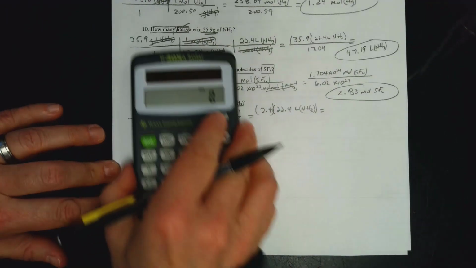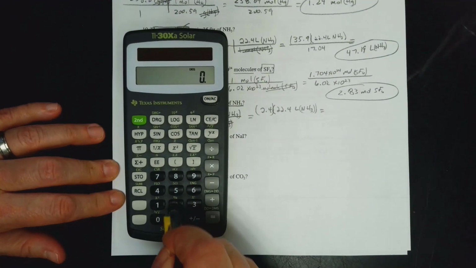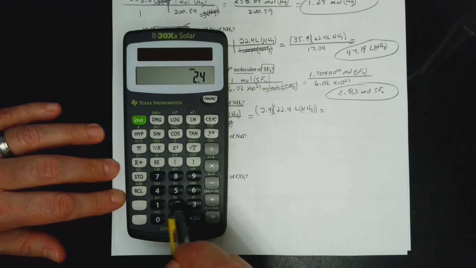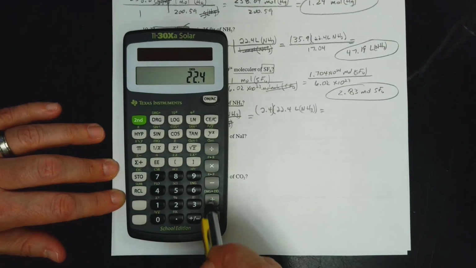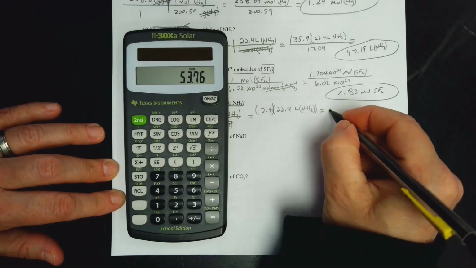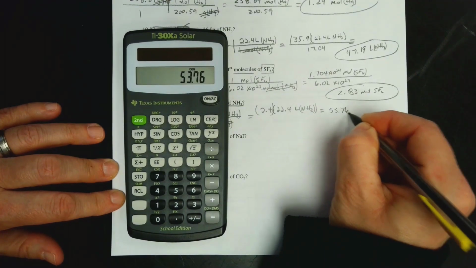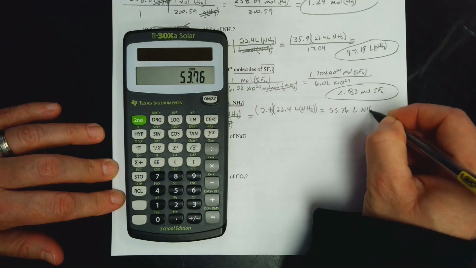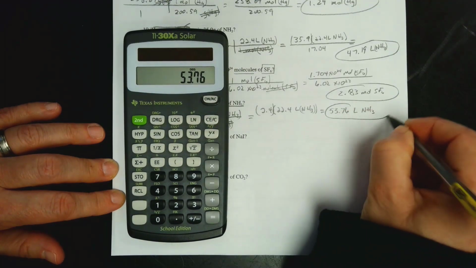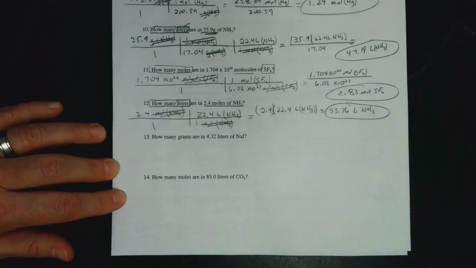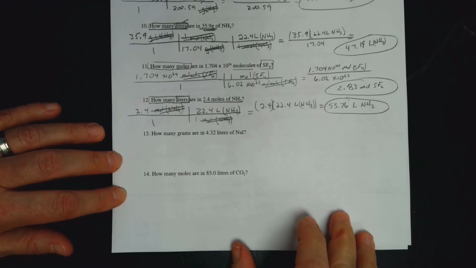If I just stick that in my calculator, that's 2.4 times 22.4 equals 53.76 liters of NH3. Okay. We're getting closer and closer. All right, let's do this next one.